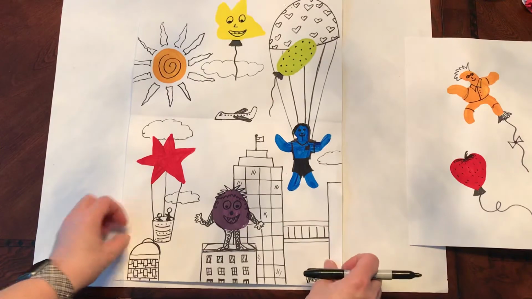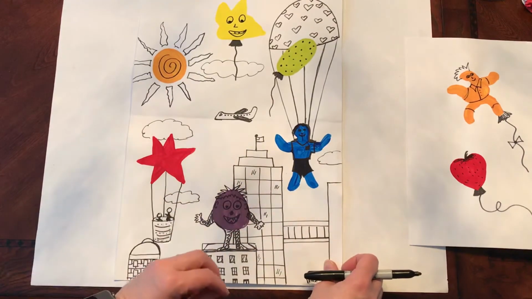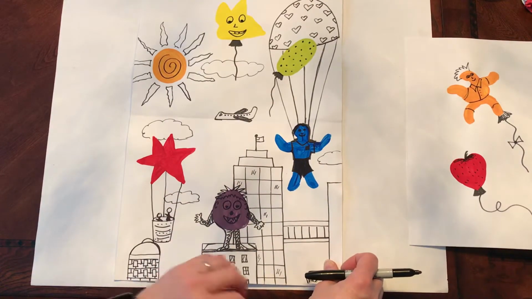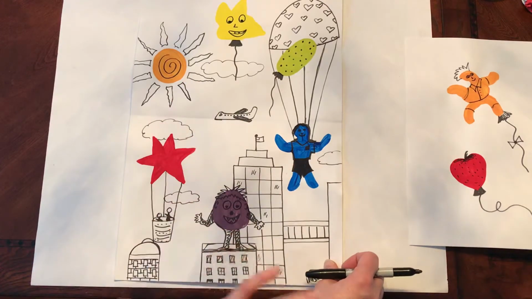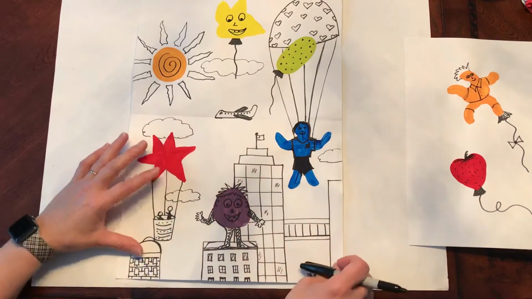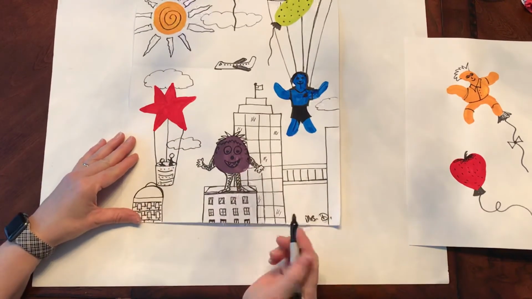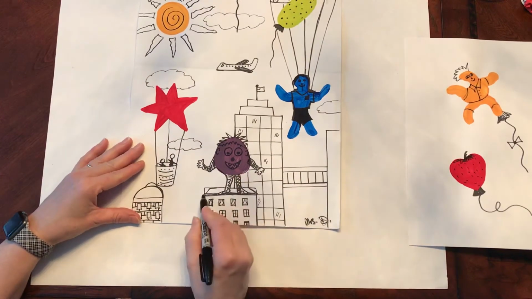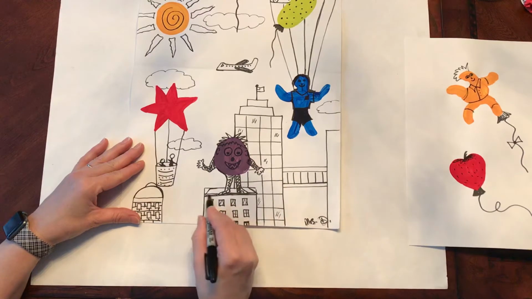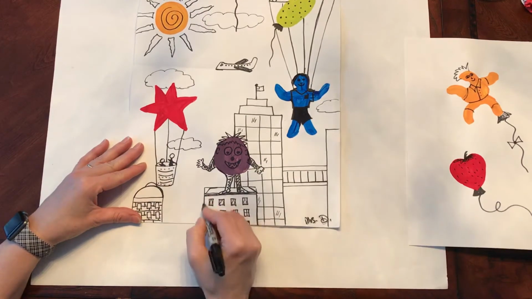Now, if you want to do something that's outer space, or an underwater scene, you can do whatever you want. But I want to show you a couple of things. If you choose to do a city, I want you to notice that here's this little dude standing on a building. So I put this building here.